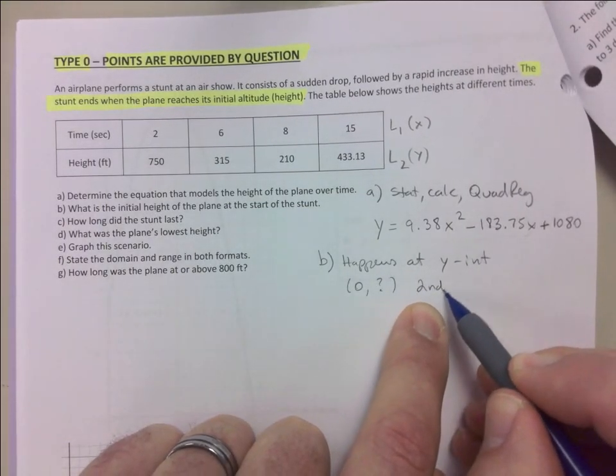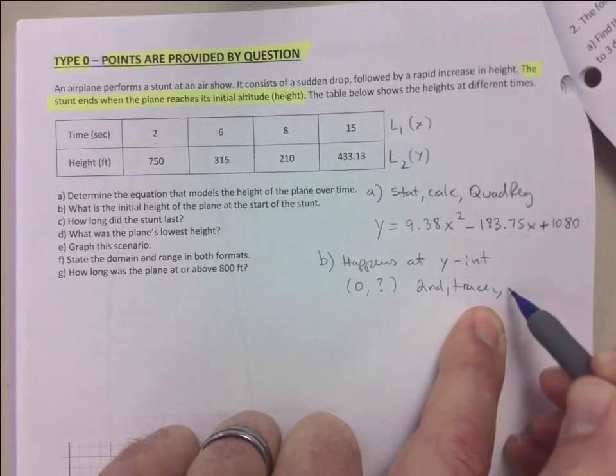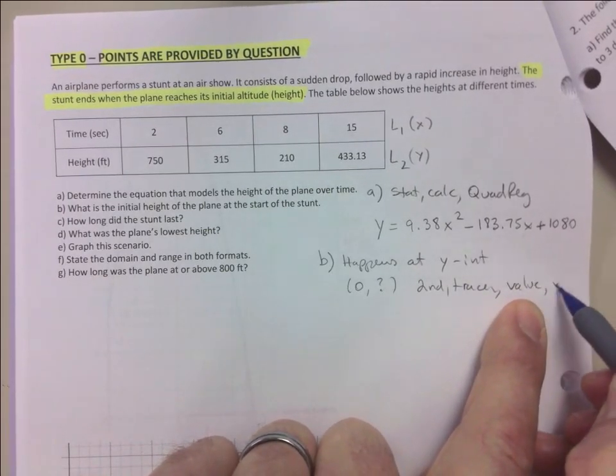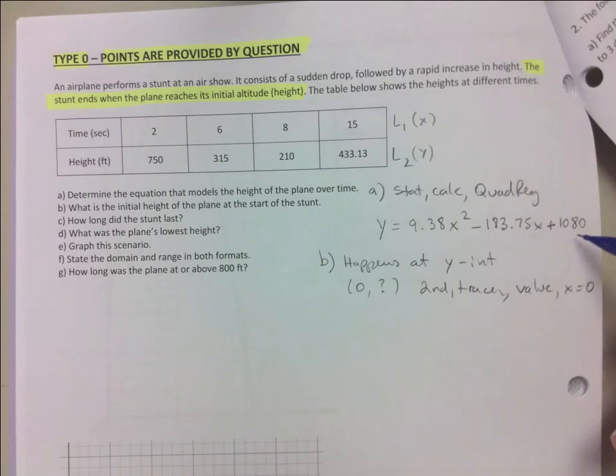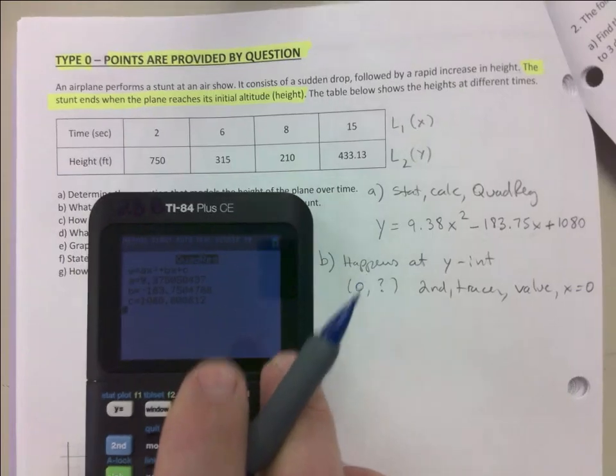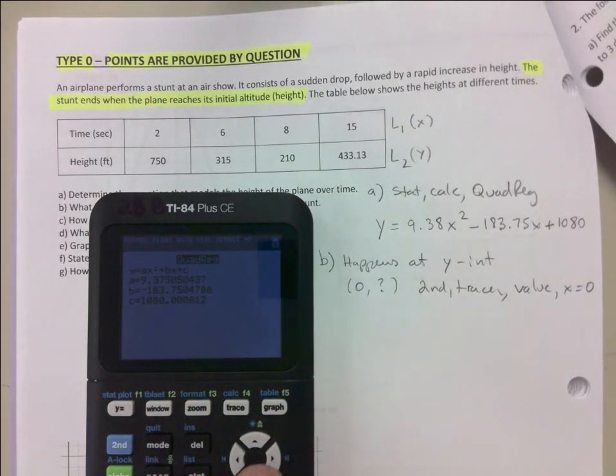So we're going to go second, trace, value. We're going to let x equal to 0. And some of you already realized, Mr. Dirksen, it's 1,080. That's the y-intercept. Yes, you are correct. But this leads me to the graph now.